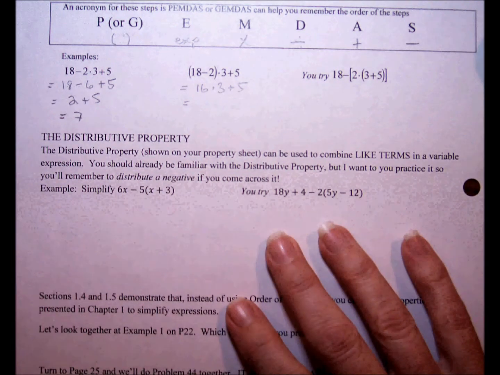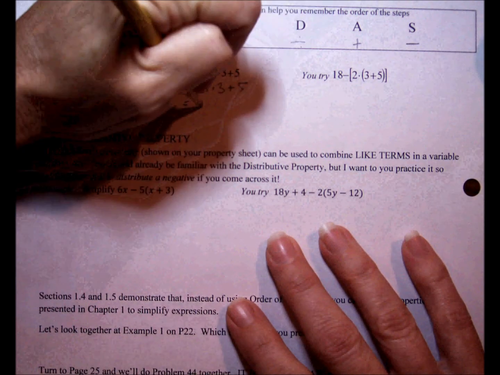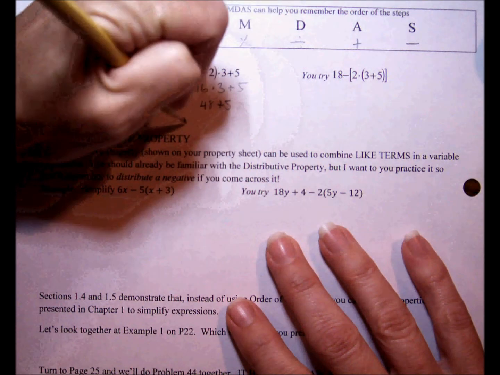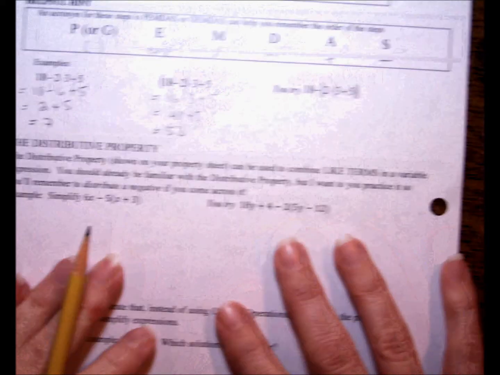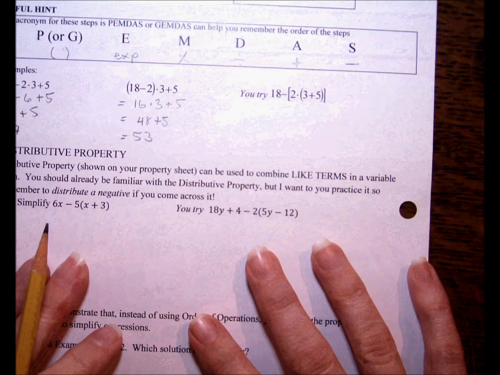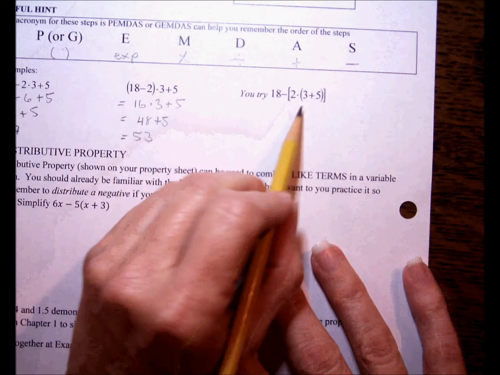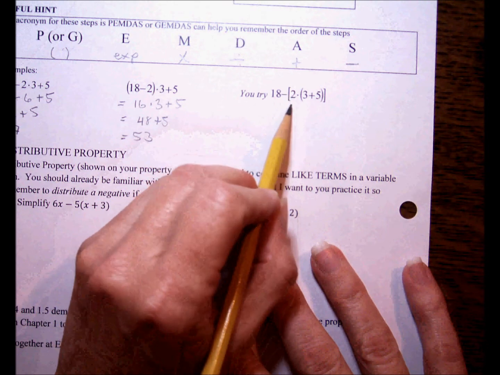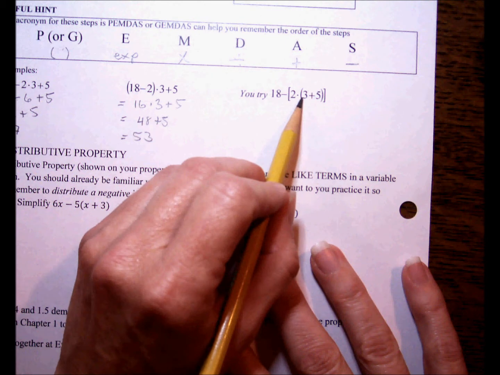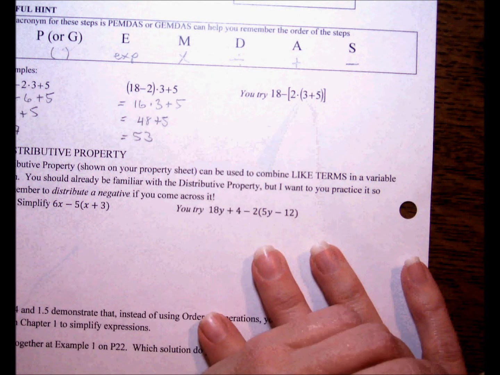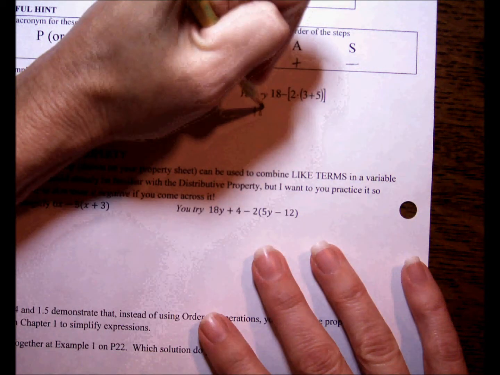Okay, when we go to this one, we want to do what's in the grouping symbol first. So that would give us 16 times 3 plus 5. And then, next, if you look at our PEMDAS, is multiplication. So 16 times 3 is 48 plus 5, that gives us 53.